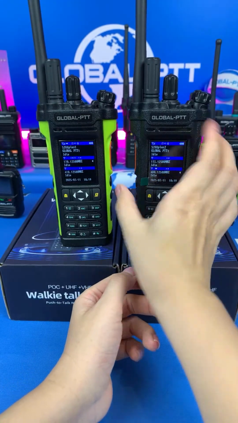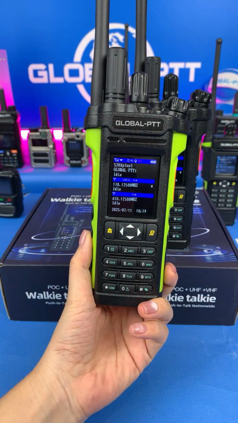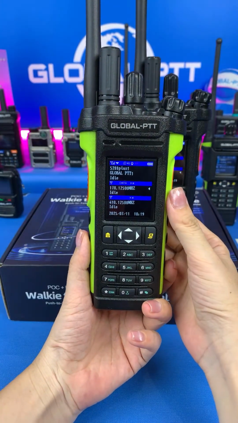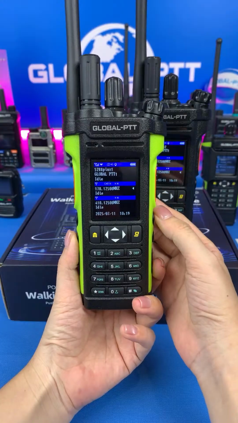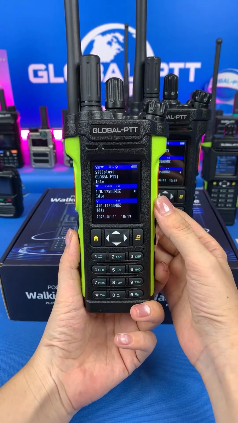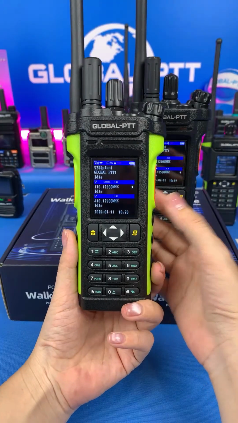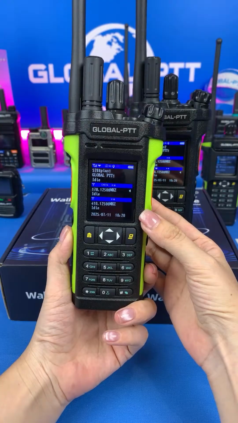This is black, and we also have a green color. Two colors to choose. You can order it with a good price now on Temu or Amazon, because now it's Amazon Prime Day, and on Temu there are deals for you. The price on both is low. On Amazon the original price is $599.